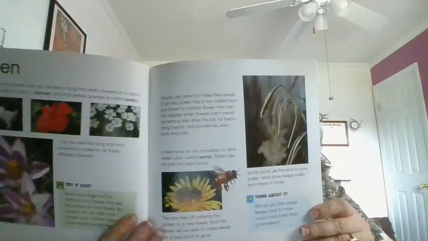A bee lands on the dandelion to drink sweet juice called nectar. Pollen rubs off onto the bee's back. The bee flies off carrying the pollen to a new flower. Now this flower will be able to make seeds for a new plant to grow. Some plants use the wind to carry pollen. Wind blows sedge pollen from flower to flower.